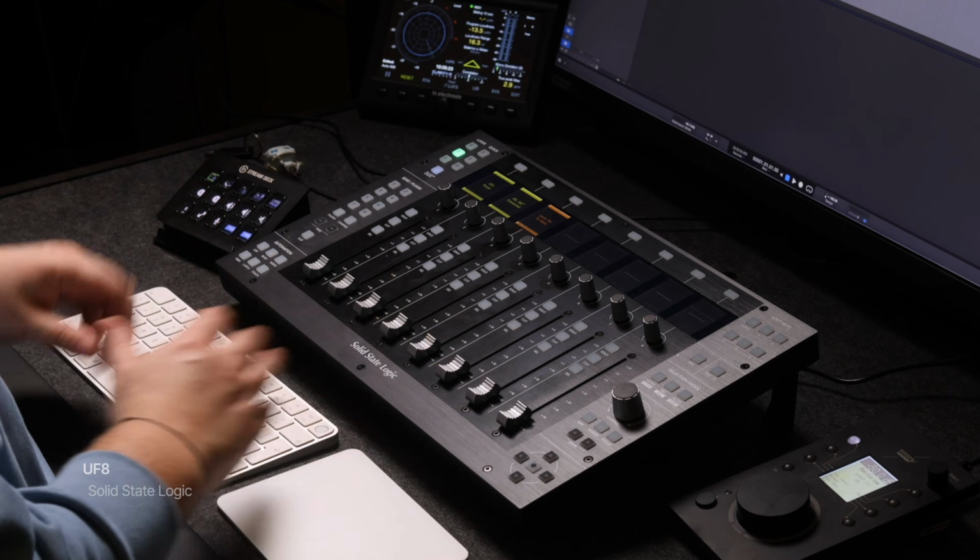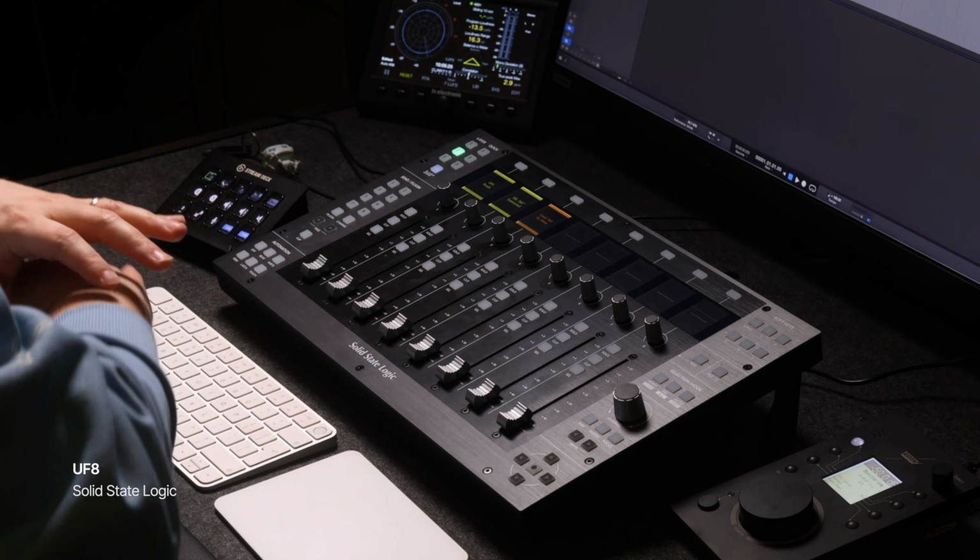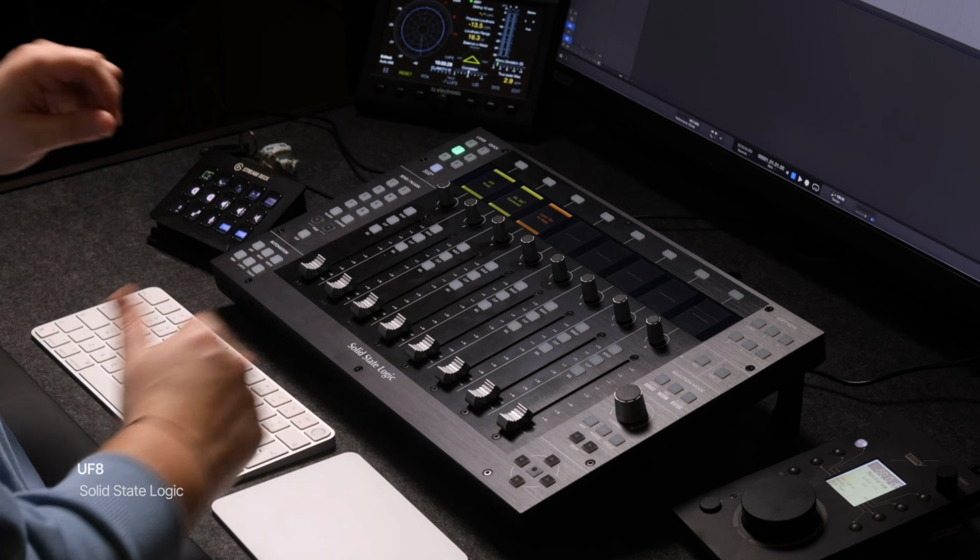I recently got my hands on the SSL UF8. This is a beautiful MIDI controller. It has 8 faders, a lot of buttons. It feels great, but to make it work inside Studio Pro from Fender, it took some extra steps. Today I want to show you the steps I took to make the UF8 work properly with Fender Studio Pro.